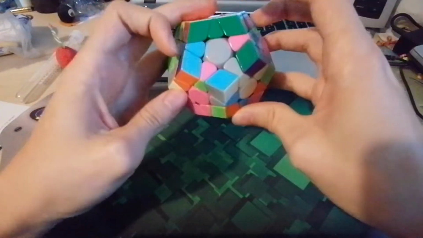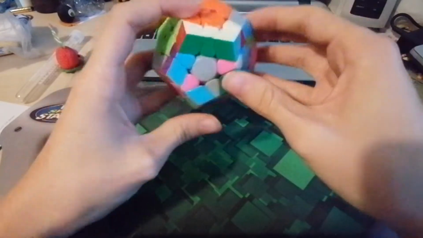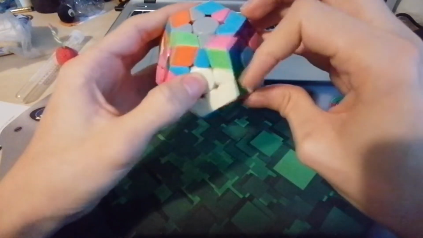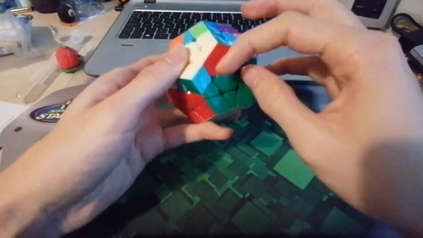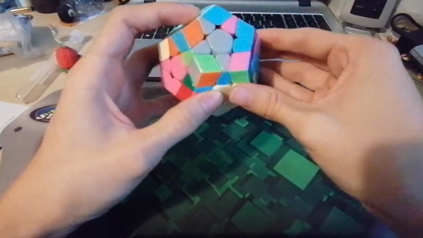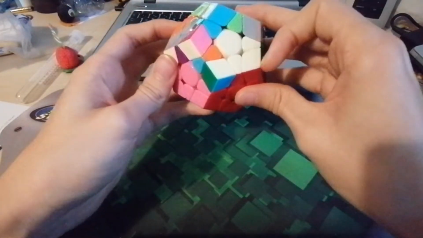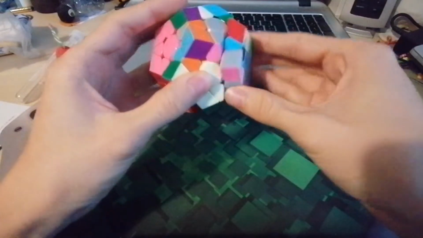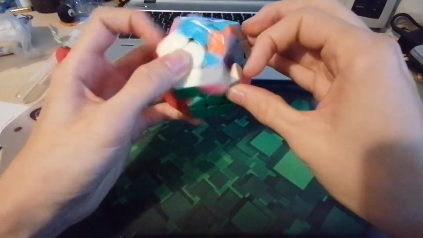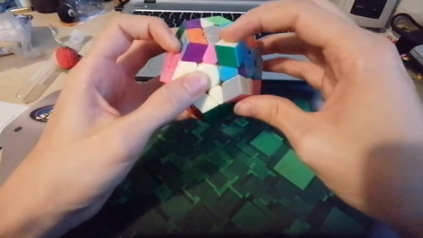So before that I can solve that F2L pair with that edge. And instead of aligning that, before I align that, I can solve those two. Then those two. Then usually I solve the green edge first.